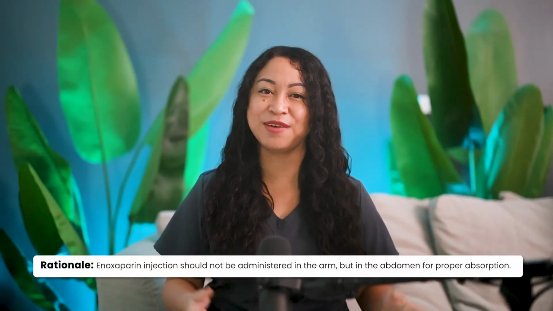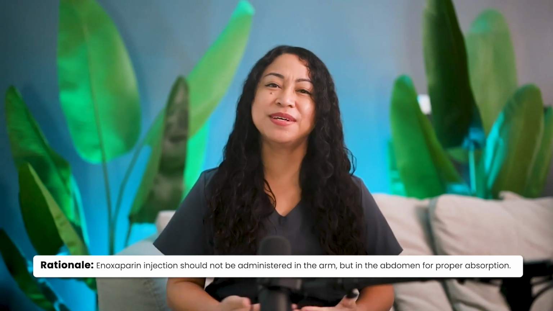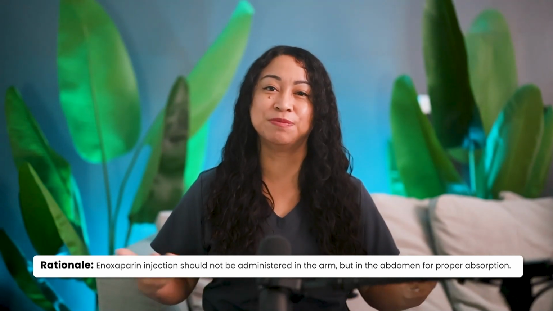Now here's the rationale for the incorrect answer. Enoxaparin injections should not be administered in the arm, but in the abdomen for proper absorption. Get ready for your next question. I am going to throw a chart and a drop-down menu at you. Let's see what you got.